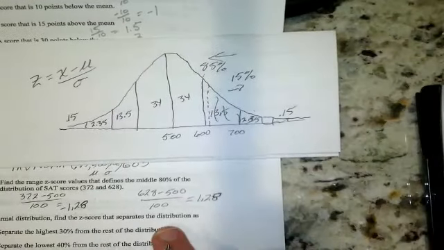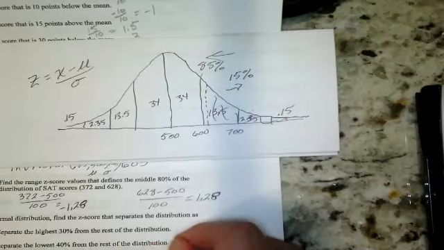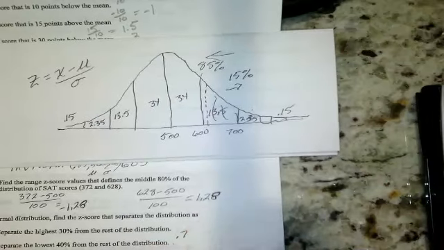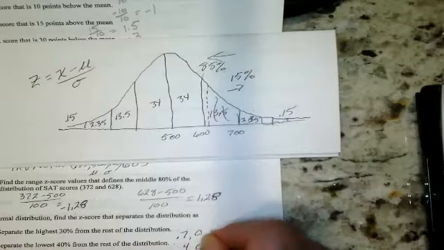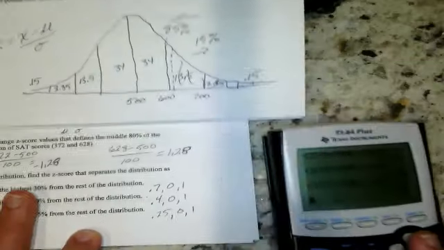So now, for a normal distribution, we're going to find a z-score that separates the distribution as follows. So we're going to separate 30% from the rest of the distribution. The z-score that does that: the highest 30, the lowest 40, and the highest 75. So this is going to be 0.7. This one's going to be 0.4. And this one's going to be 0.25. And 0 and 1, because those are going to be my means and my standard deviations, because it's the z-score. It's just the simple z-score.